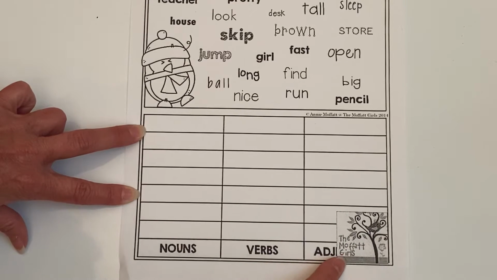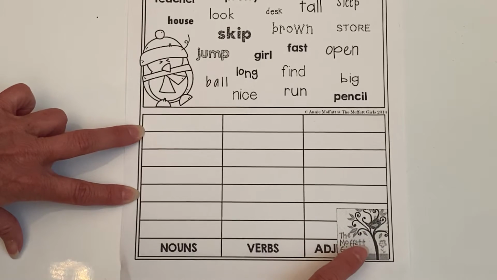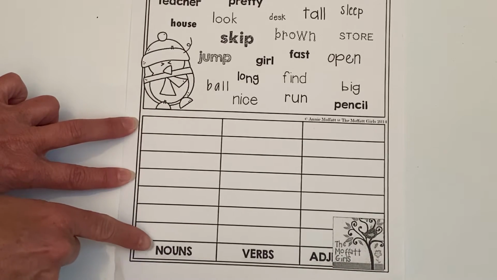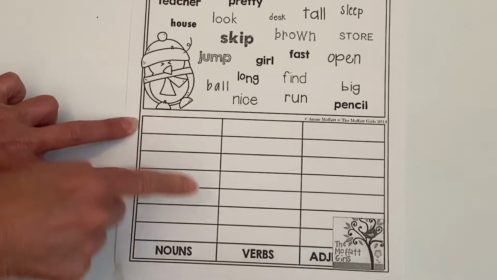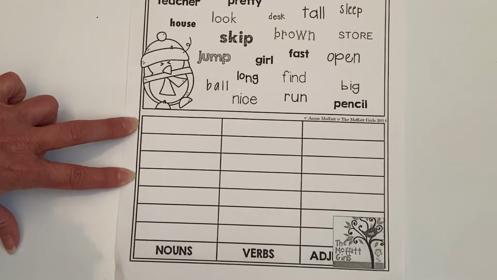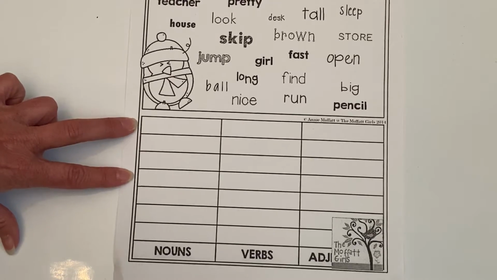So depending on how many adjectives we have, we might have to write over that, and that is perfectly okay. So we are going to be making a graph with our nouns, verbs, and adjectives. Only we won't be coloring them, we're going to be writing them.